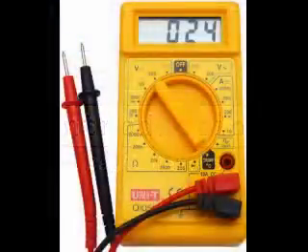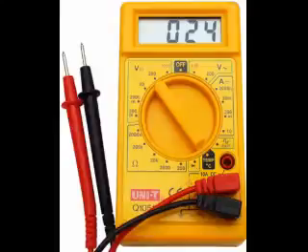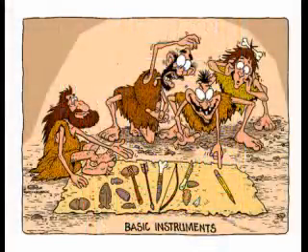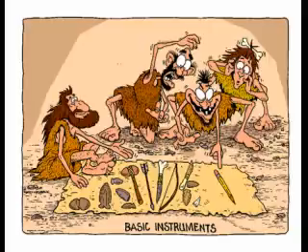A meter is any device built to accurately detect and display an electrical quantity in a form readable by a human being. Electrical meters are among the most important basic instruments. They let us see the invisible world of electricity.